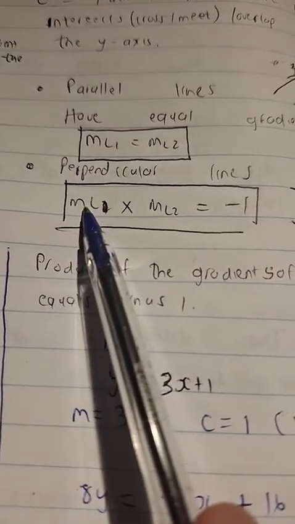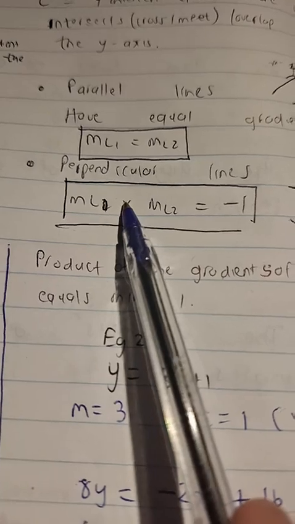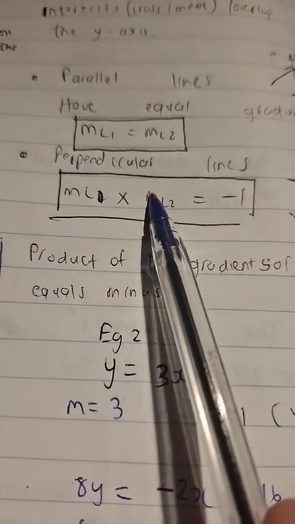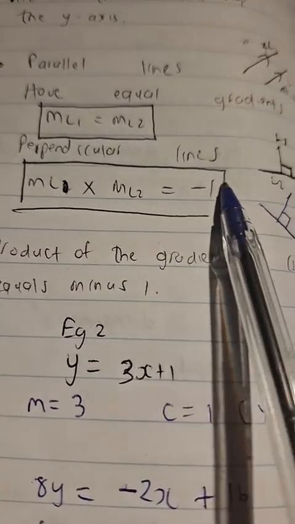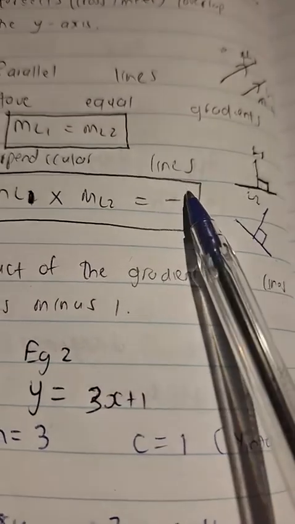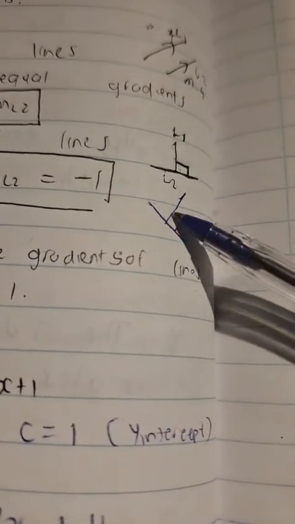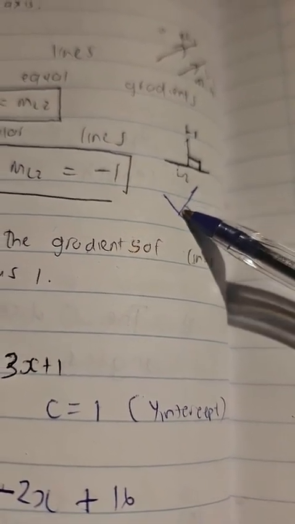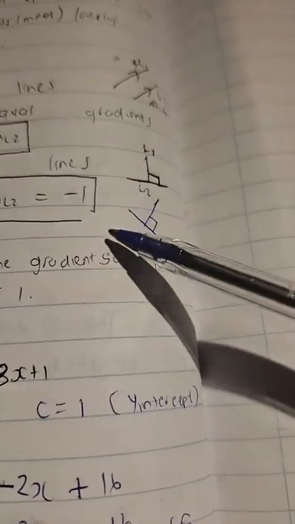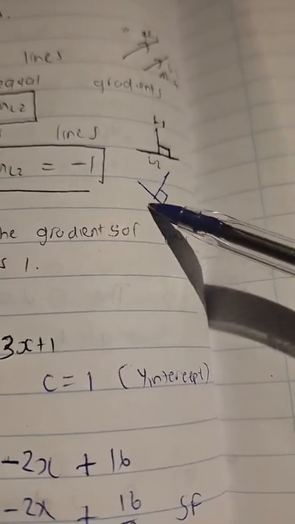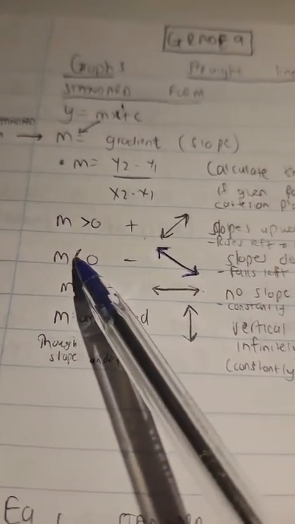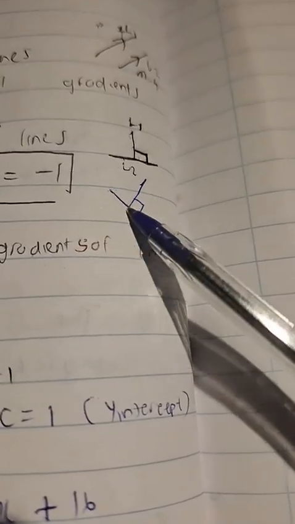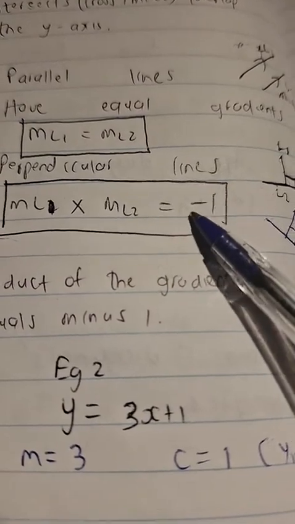So the product, meaning multiplication, of the gradient of line 1 times the gradient of line 2 should give us -1. The negative sign makes sense because you have a sloping upward straight line which would have a positive gradient, but you have a sloping downward straight line which would have a negative gradient. So of course, if you multiply those two gradients, what you would get is a product of -1.